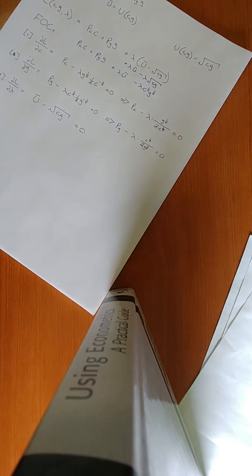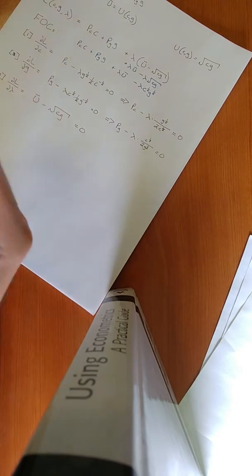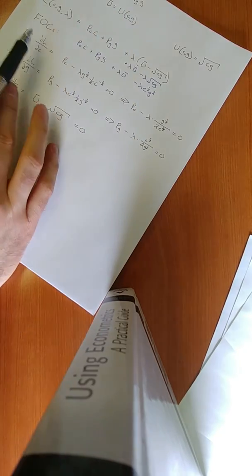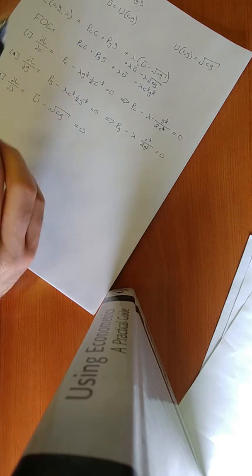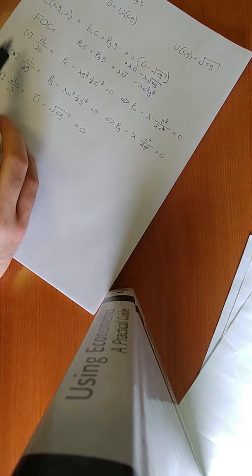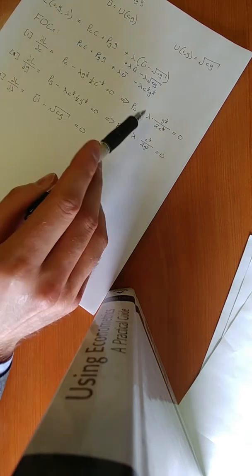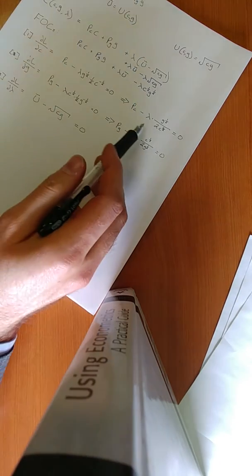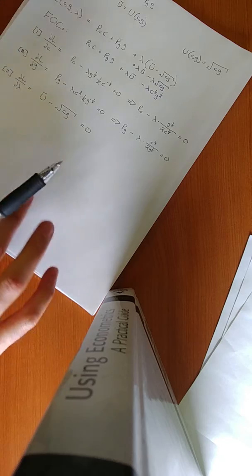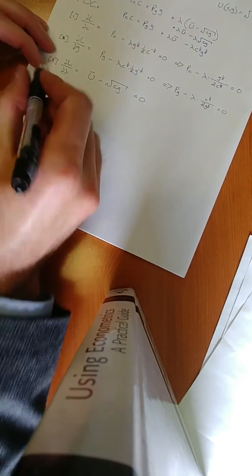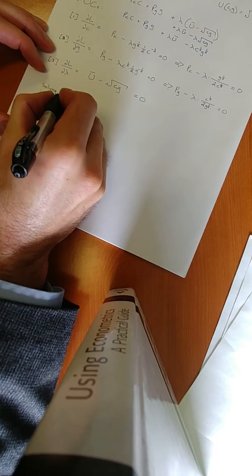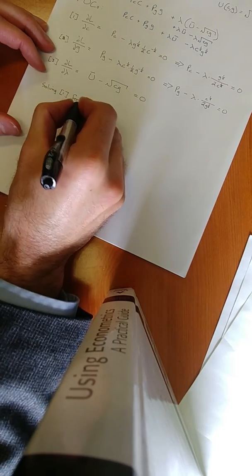Okay, now let's use our solution method where we solve the first two first order conditions. So first order condition 1, first order condition 2. Let's solve those both for lambda and then set them equal to each other. I'm going to do that down here. Okay, so solving 1 for lambda.